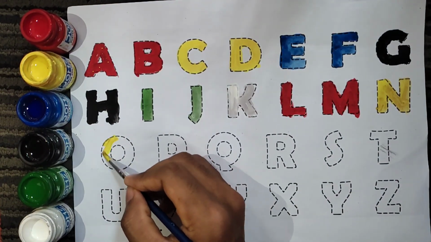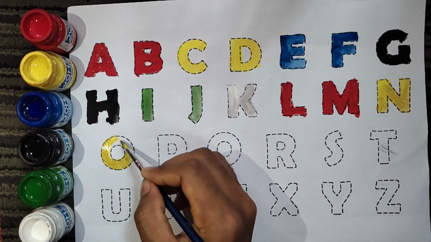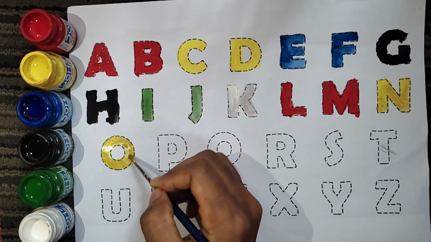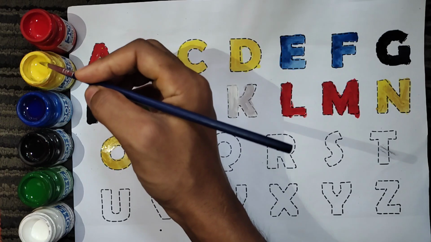Kids, now we are coloring the alphabet O. O for ox. Again we are using yellow color.